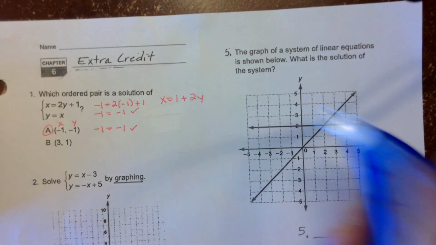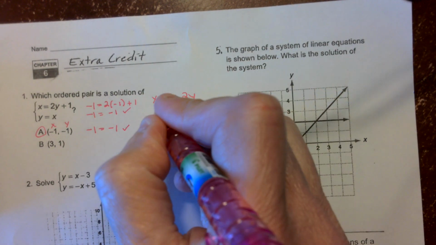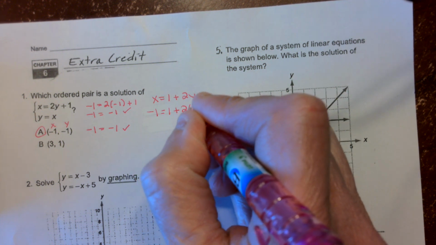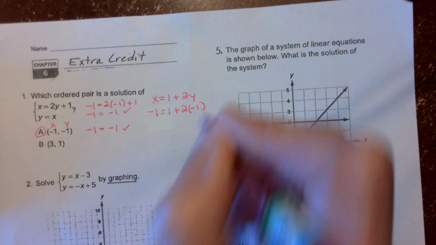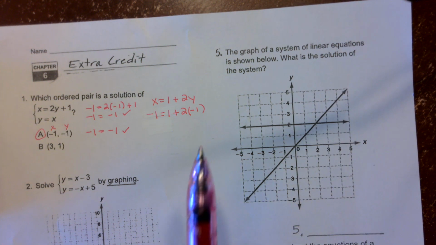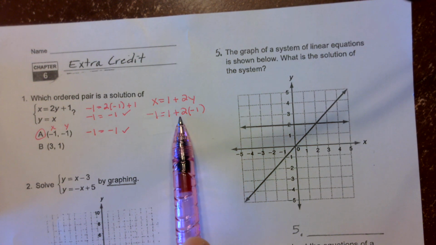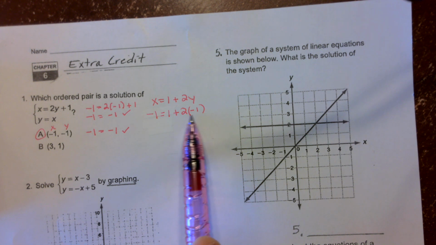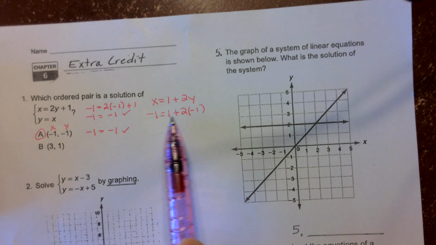Let's try that again. Negative 1 equals 1 plus 2 times negative 1. And sometimes when it's written that way, they want to go 1 plus 2 is 3, and 3 times negative 1 is negative 3. No, you have to make sure to remember multiplication comes first, and then you add the 1 back in.